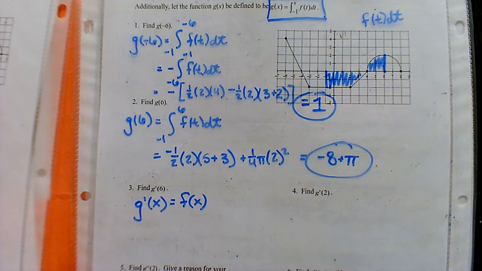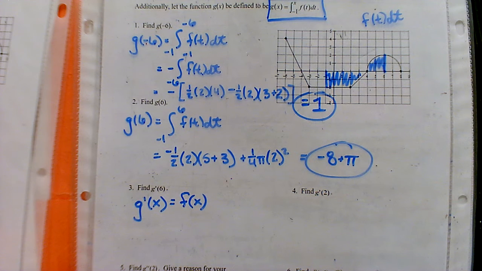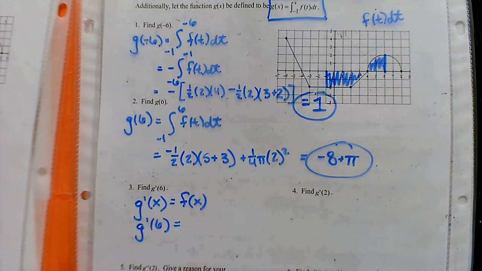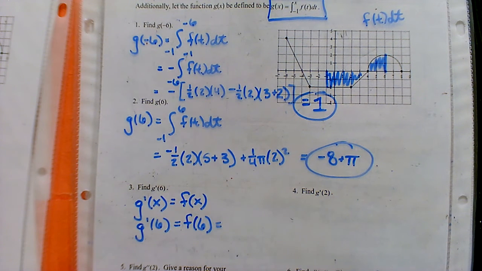And then we've got to subtract, plugging in the bottom bound and all that jazz, but notice how the bottom bound is a number, so we'll eventually be multiplying by 0. So it looks like this is our first derivative of g. Let's go ahead and plug in 6. So g prime of 6 is actually the same as f of 6, which is what value?